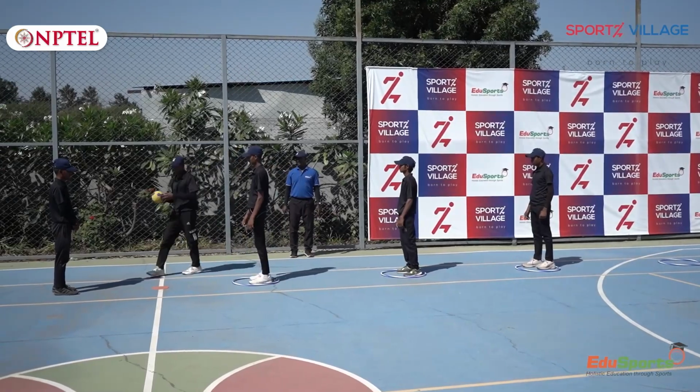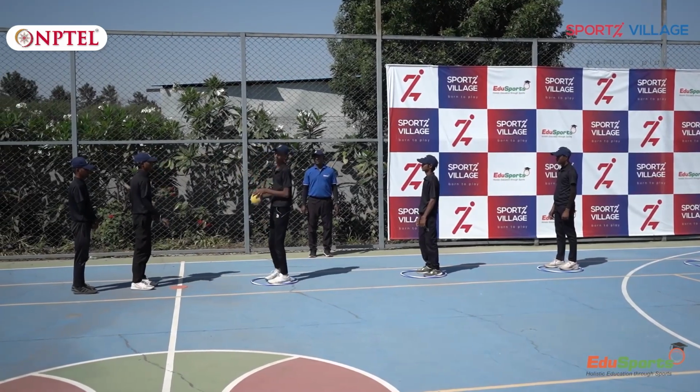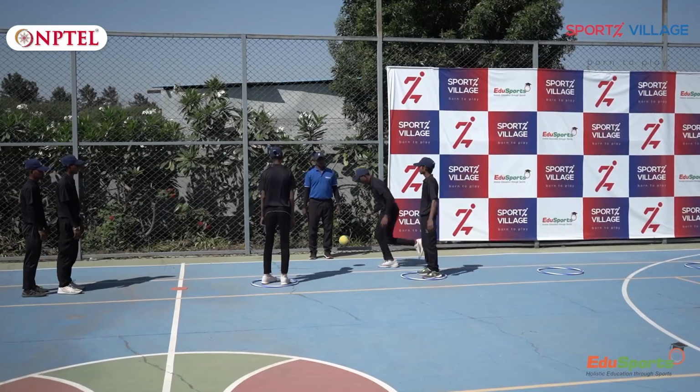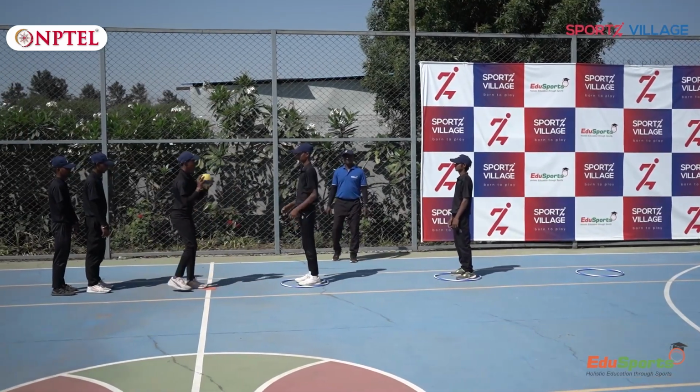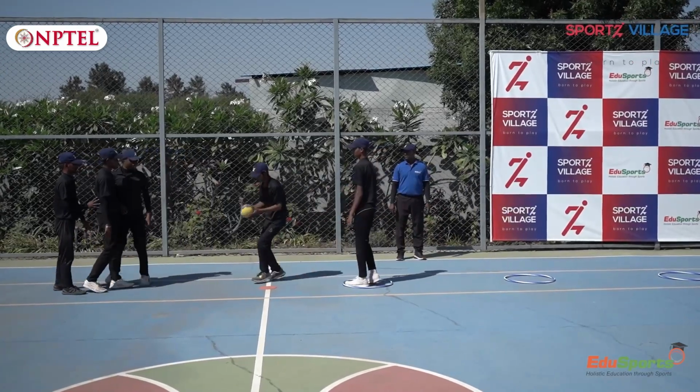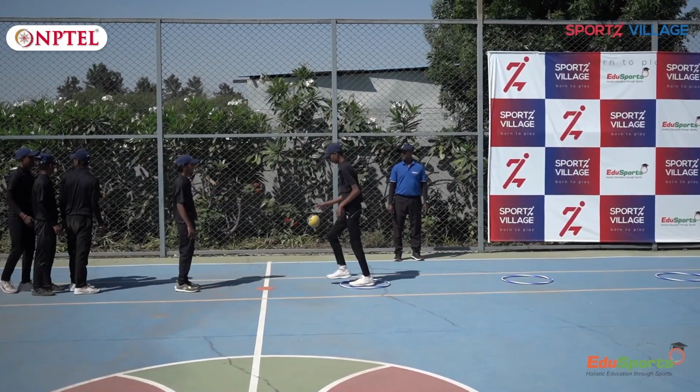The last person who received the ball dribbles it back to the end line and stands in front of the line. The group that finishes all passes and reaches the end line first is the winner.